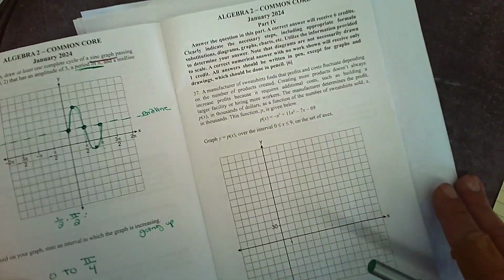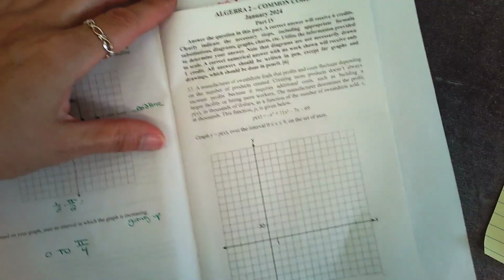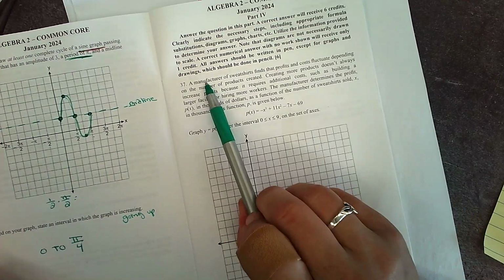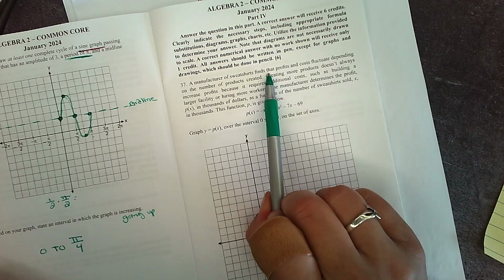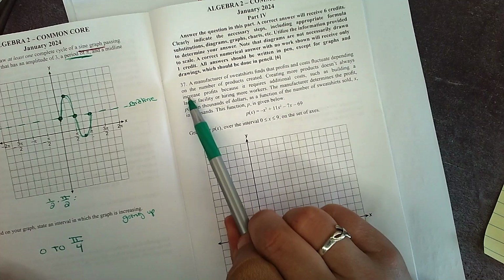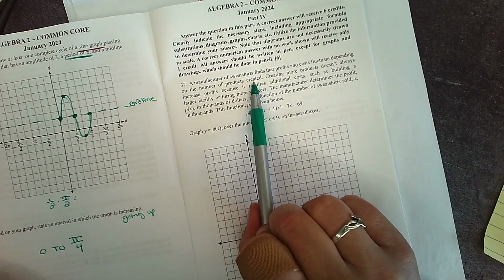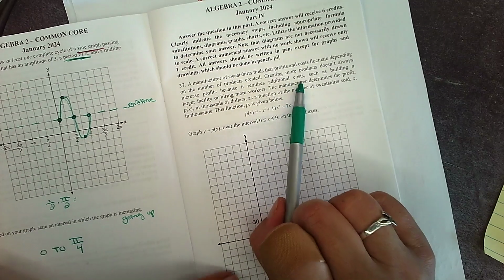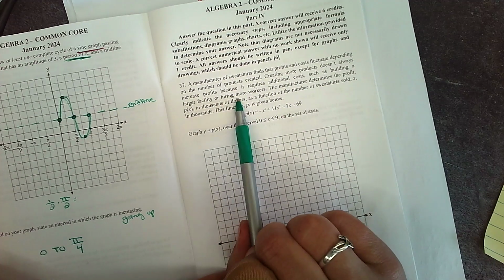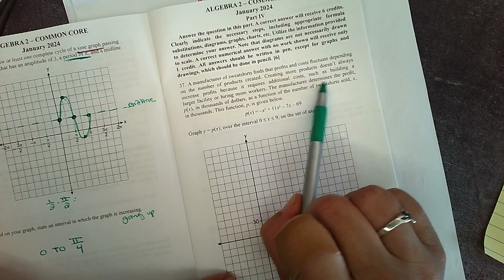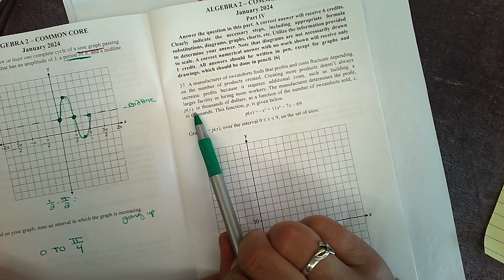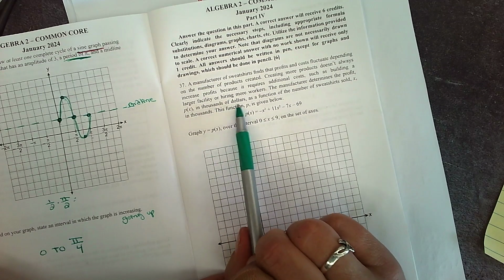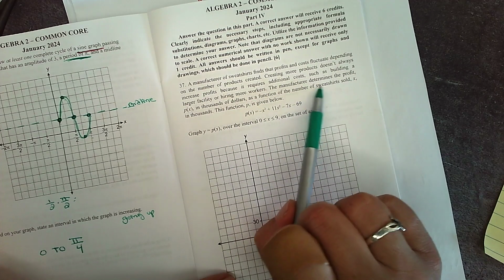Now let's take a look at this 6-pointer that I originally wanted to talk about. A manufacturer of sweatshirts finds the profits and costs fluctuate depending on the number of products created. Creating more products doesn't always increase profits because it requires costs, such as a larger facility and more workers. The manufacturing company determines the profit P of x, in thousands of dollars, as a function.